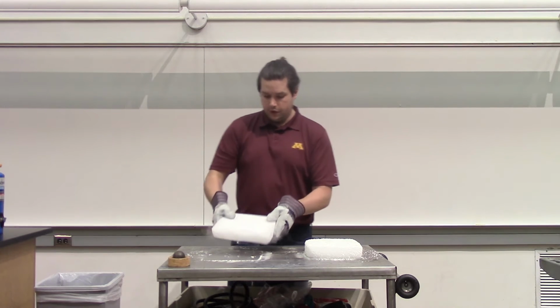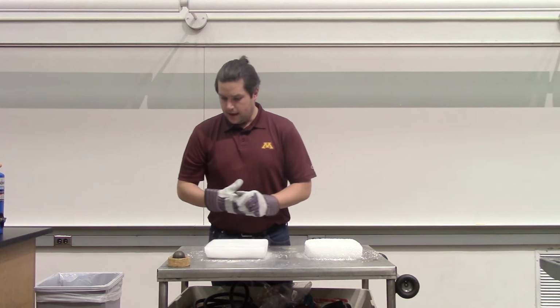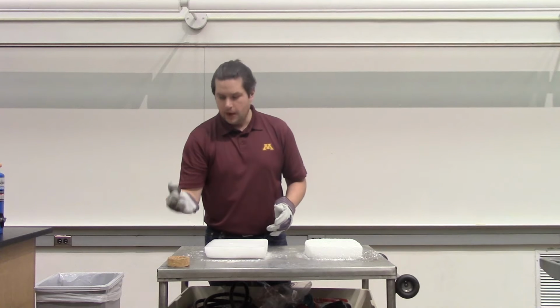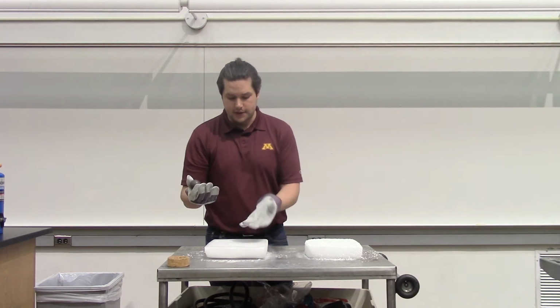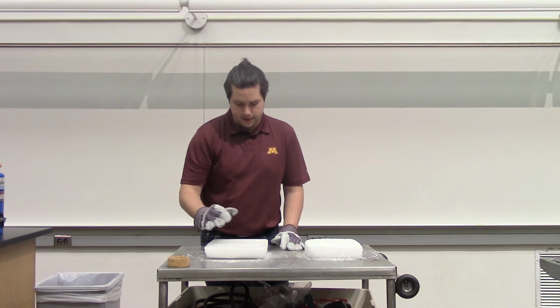I'm going to flip this one over and place an iron ball right in the middle. I'm going to use this to carve out essentially a little bowl to place some magnesium.